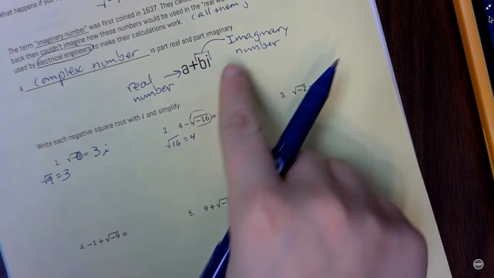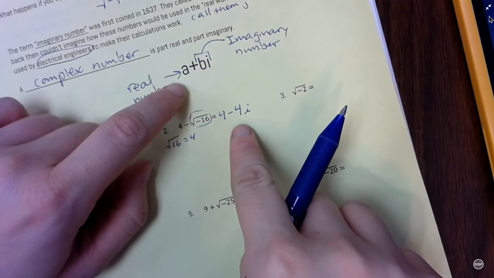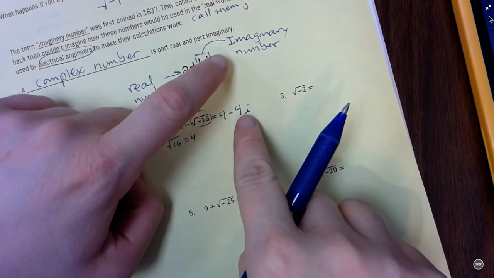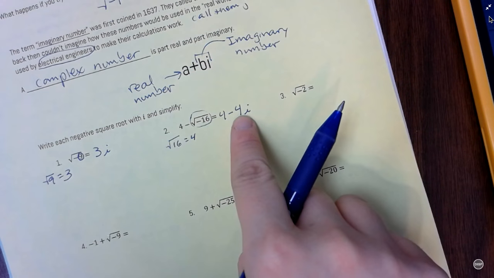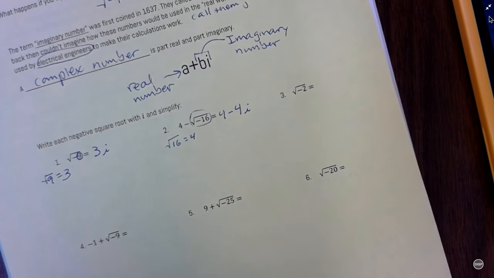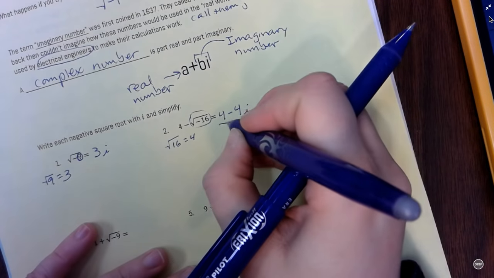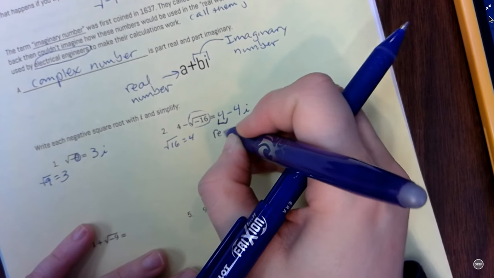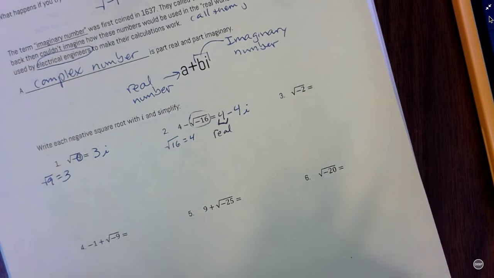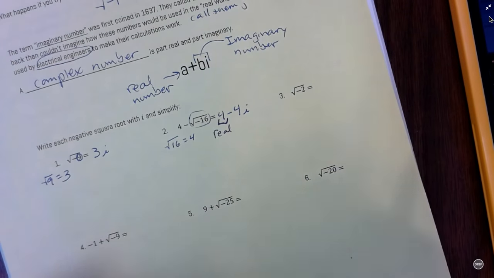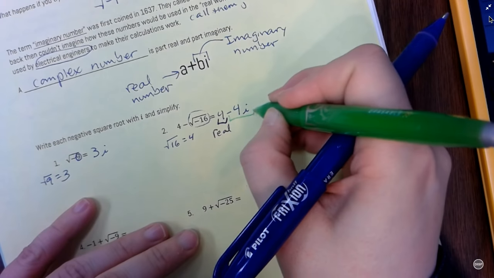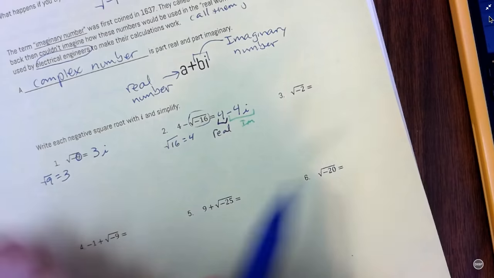So your complex number here is 4 - 4i. 4 is the real part, and -4i is the imaginary part. Let me actually label that. Here's your real part, and here's your imaginary part, imaginary, just like that.